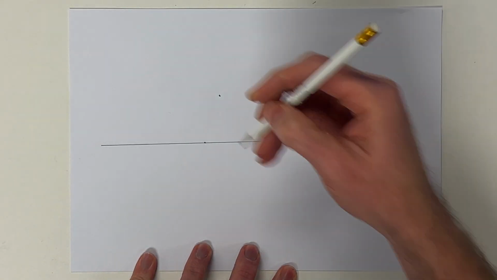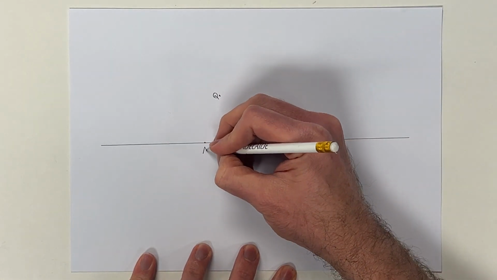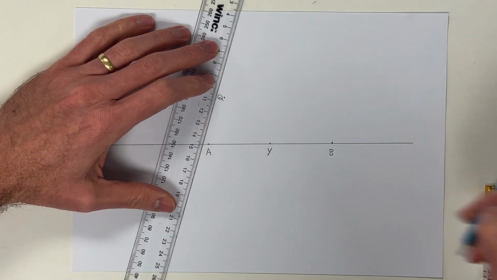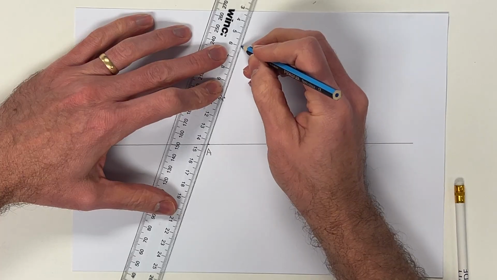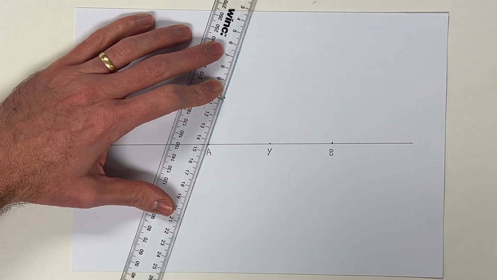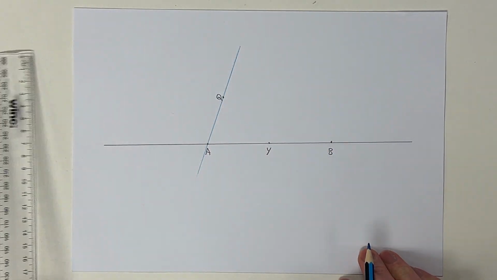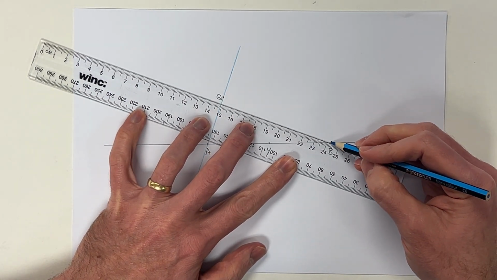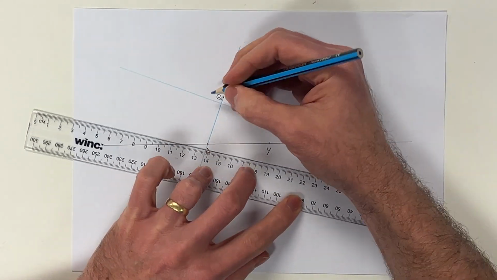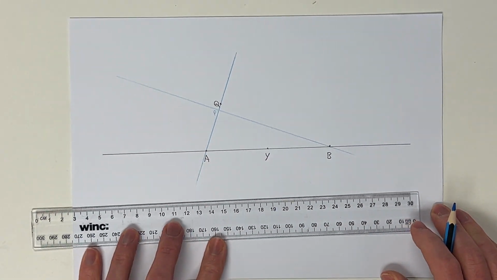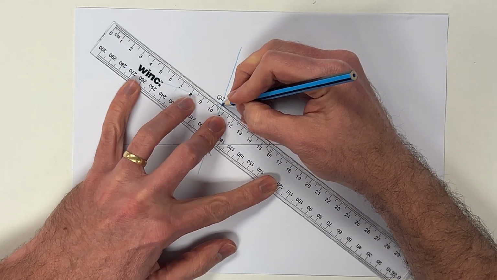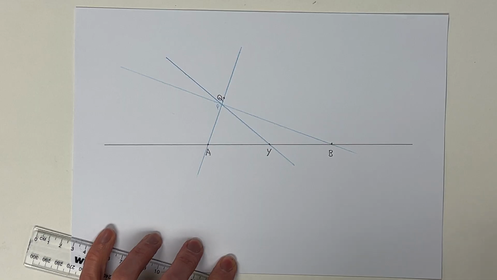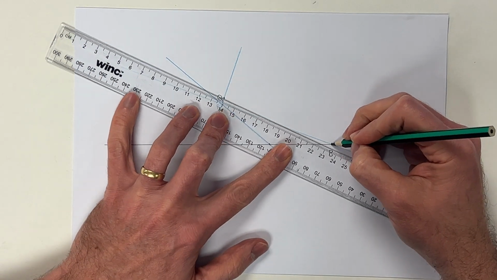Okay, now this time I'll put them back in this order. I'll start with QA like usual. This time I will put my point P between Q and A. I'll still join P to Y. And then I'll do QB.